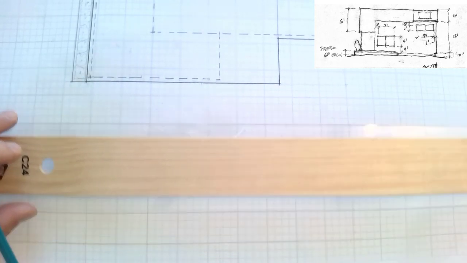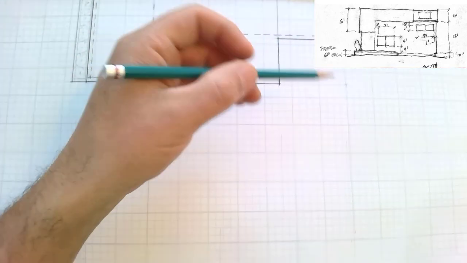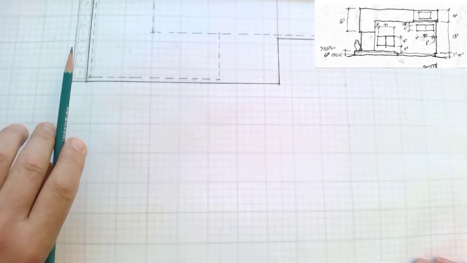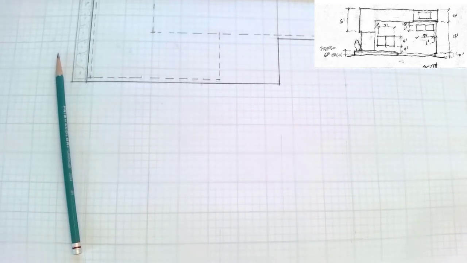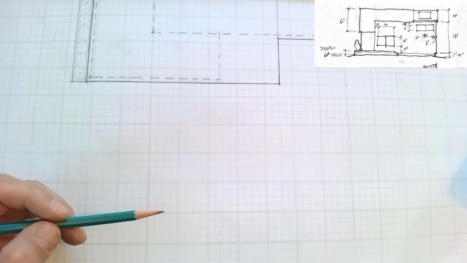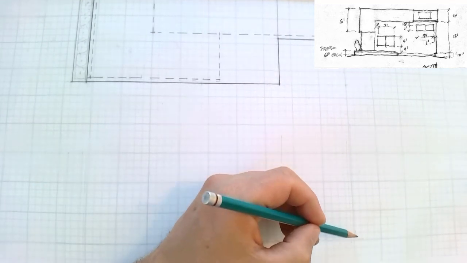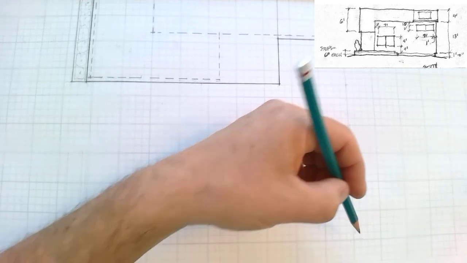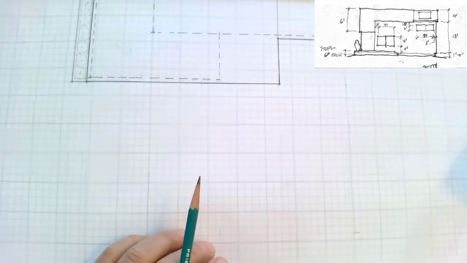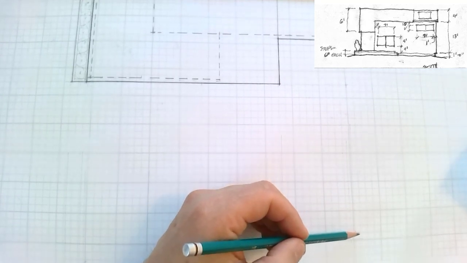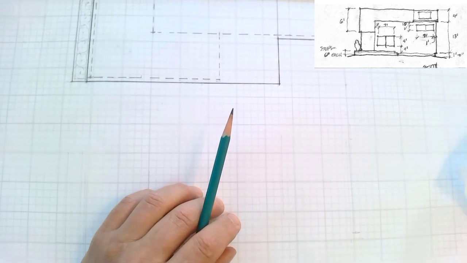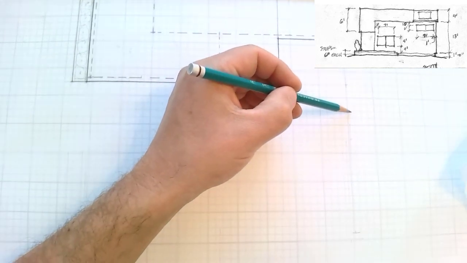Anyway, now we're going to just take our elevation sketch and transfer those dimensions just by counting the lines on the floor plan. Now, some of them are going to be very easy to transfer. For example, the height of the base, the top of the foundation, is going to be right here at 1 foot off of the ground. And then we can go up 13 feet, which is about here, for the bottom of the roof. And then the top of the roof is 4 feet above that.